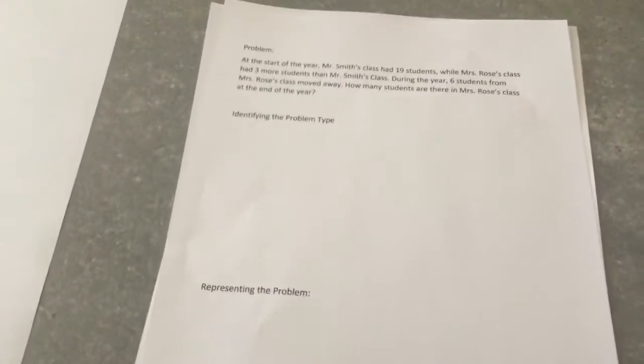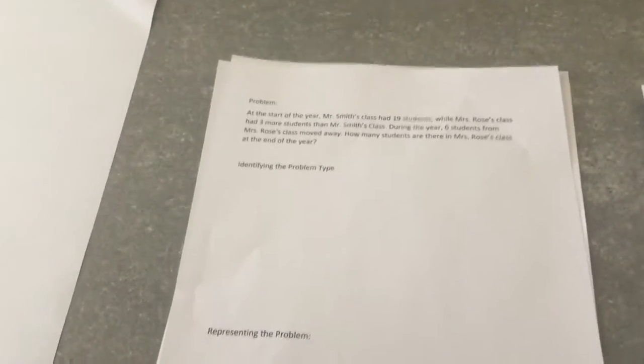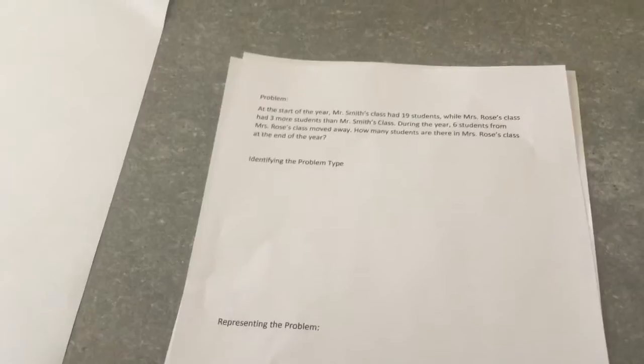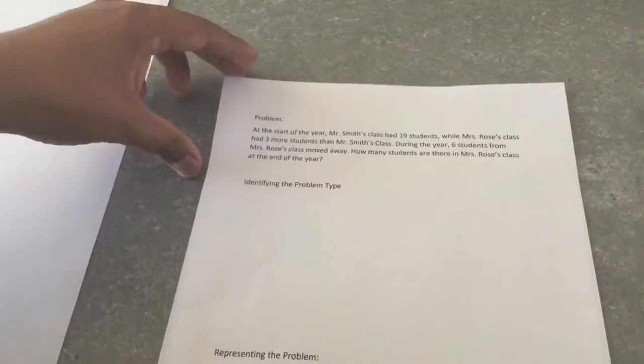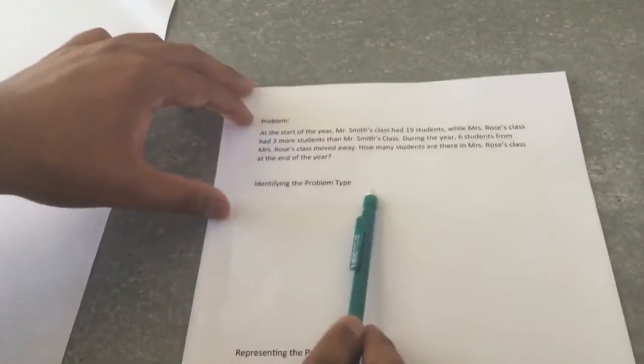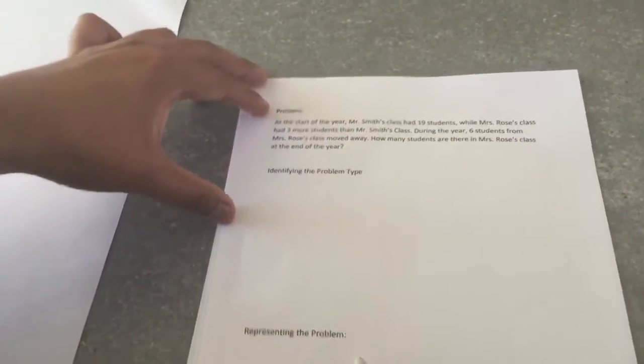Hi, so today we're going to be solving a multi-step problem and identifying what type of problem it is, using structures and manipulatives in order to solve it. So here we have the problem. We're going to analyze the problem and identify it, we're going to represent it with manipulatives, and we're going to solve it.